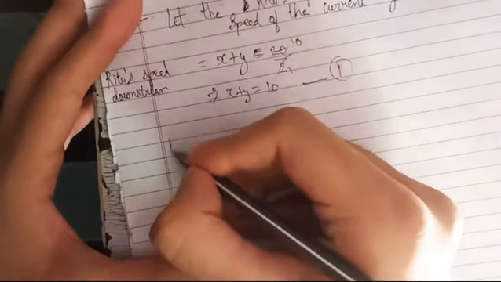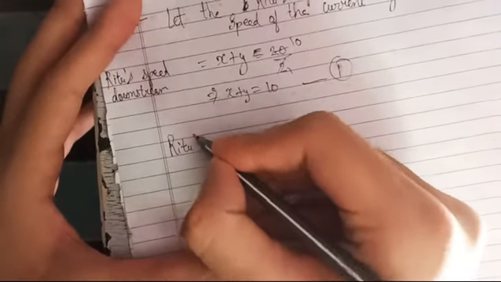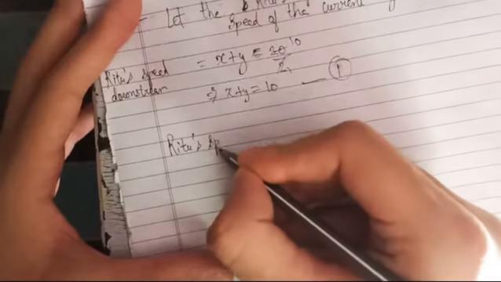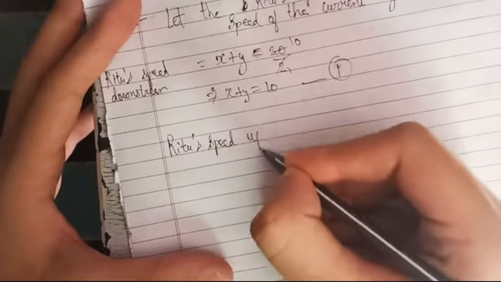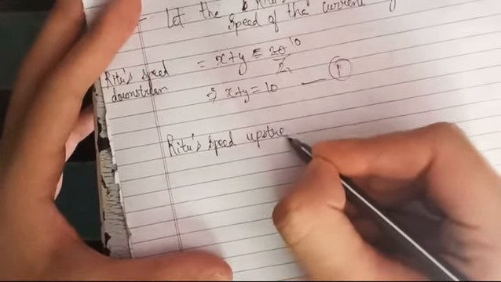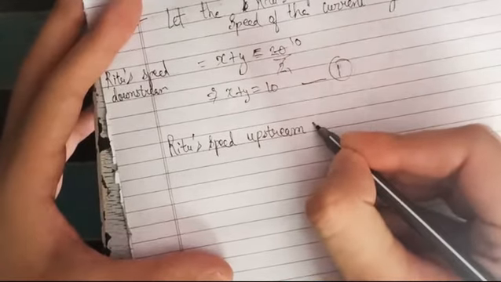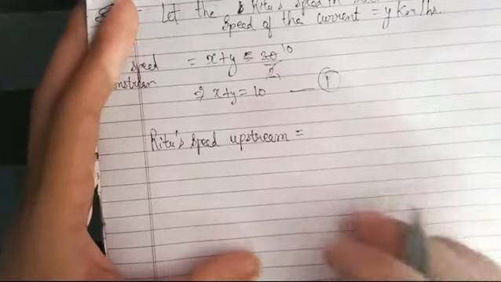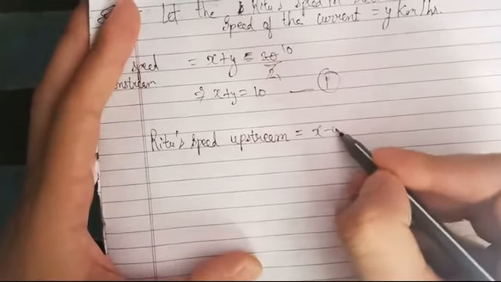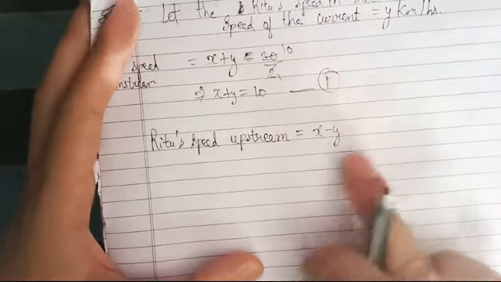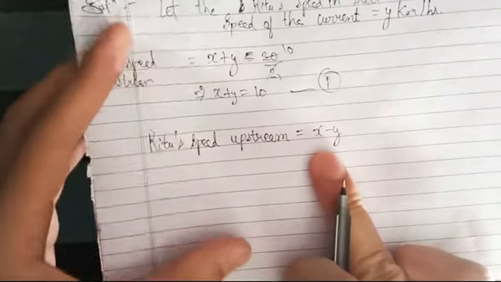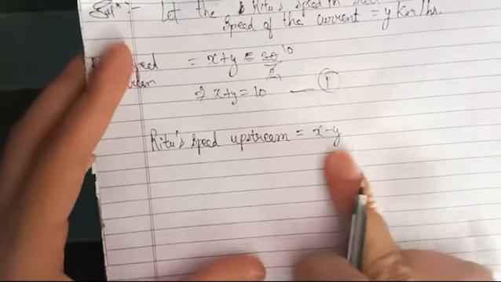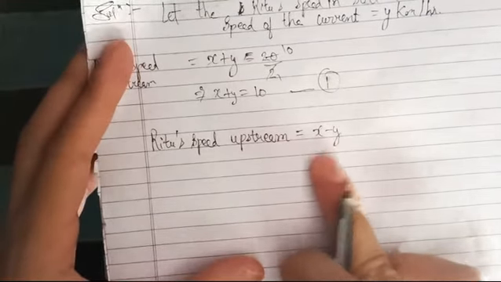Similarly, Ritu's speed upstream is equal to x minus y. That means against the flow of water, the relative speed will be the difference of these two speeds.